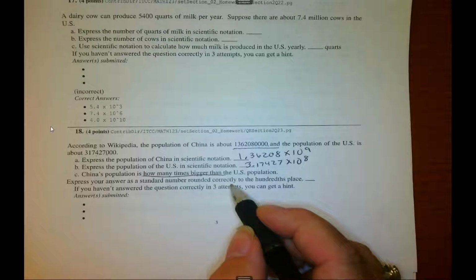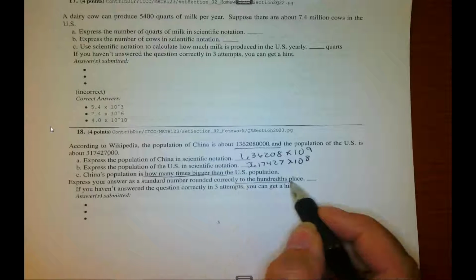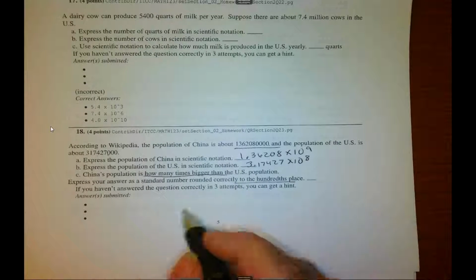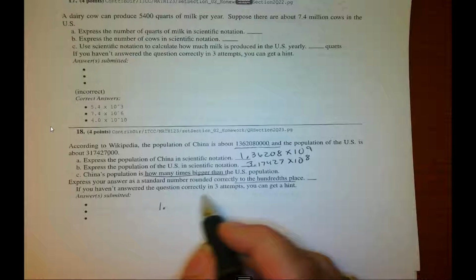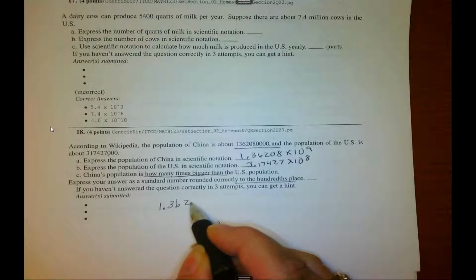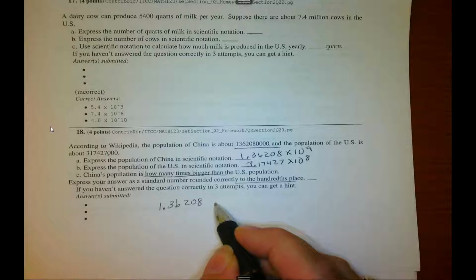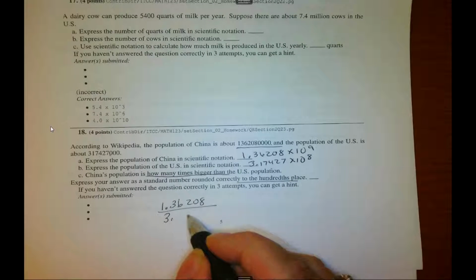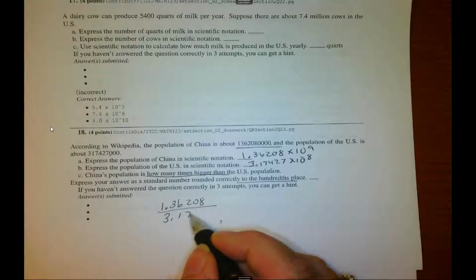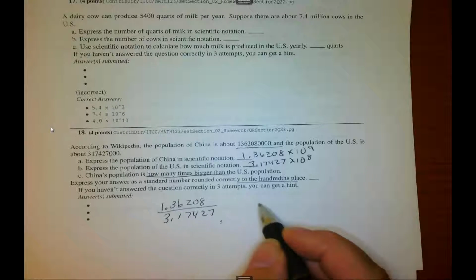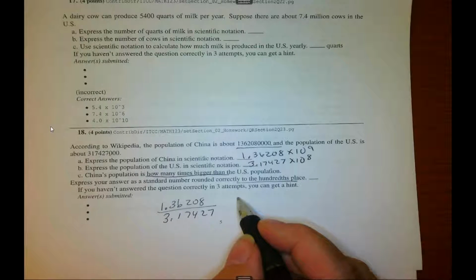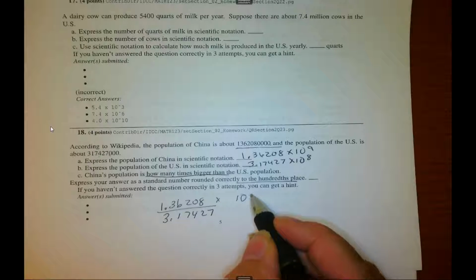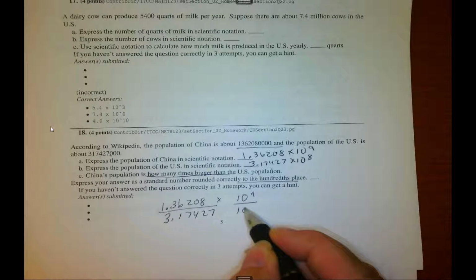Round correctly to the nearest hundredths place. So we're doing 1.36208 divided by 3.1, and then we've got 10 to the 9th over 10 to the 8th.